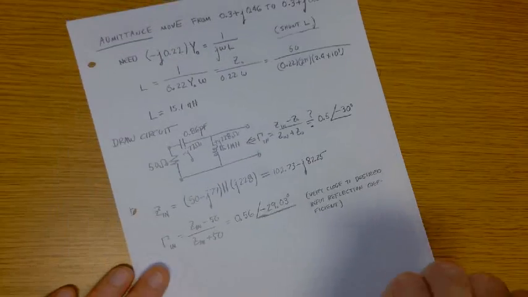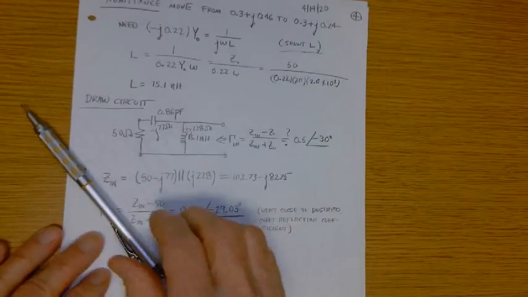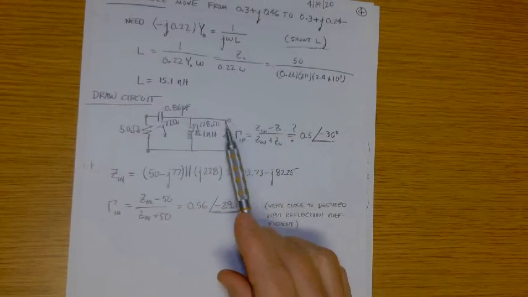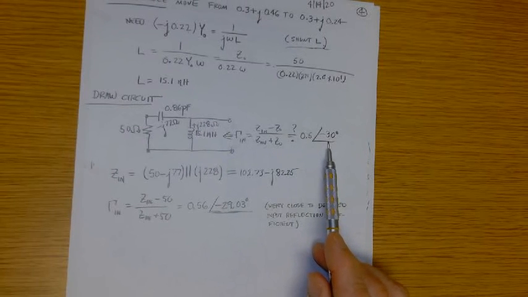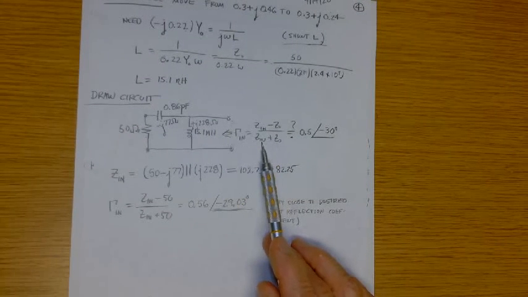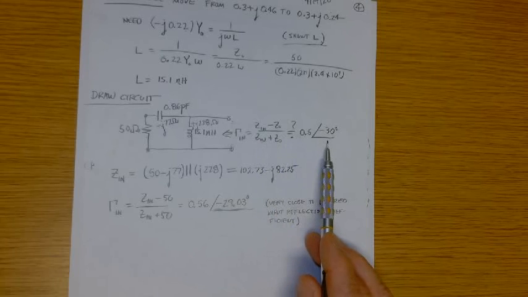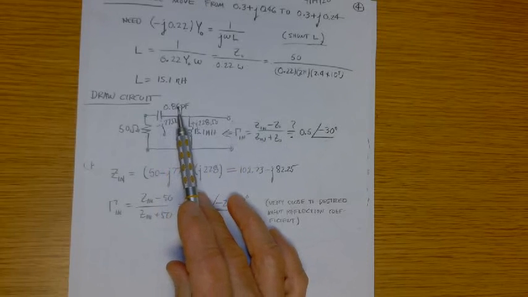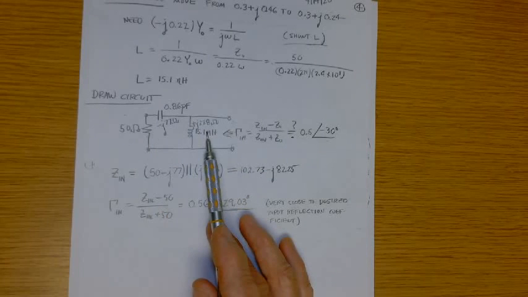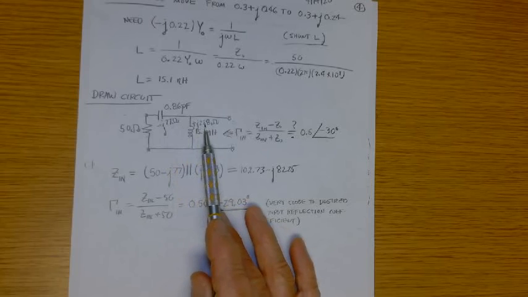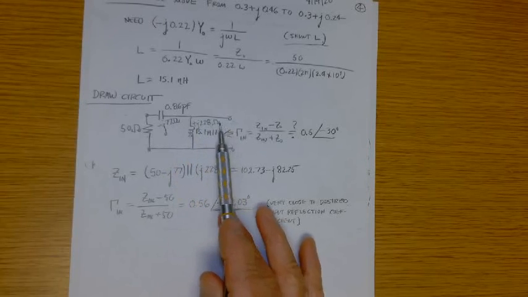So we're drawing the circuit and checking it using circuit theory. How are we going to do that? We're going to see if the reflection coefficient here is 0.5 at an angle of minus 30 degrees, like it's supposed to be. We have to find the input impedance, subtract 50 from it and add 50 to it, take the ratio, and see if we get that. So what is Z in here? I just computed the impedances associated with these elements at the 2.4 gig. This one's minus J77, this one's plus J228. And so what is the impedance looking into here?